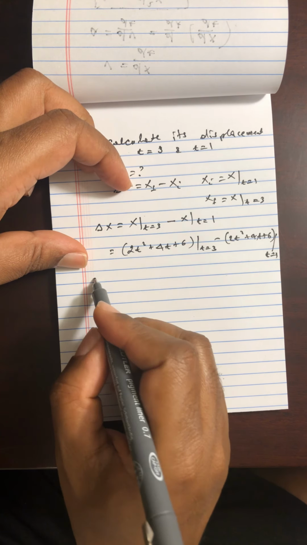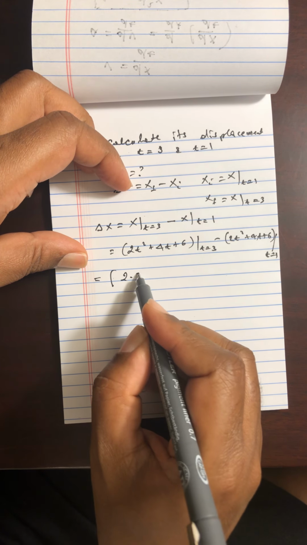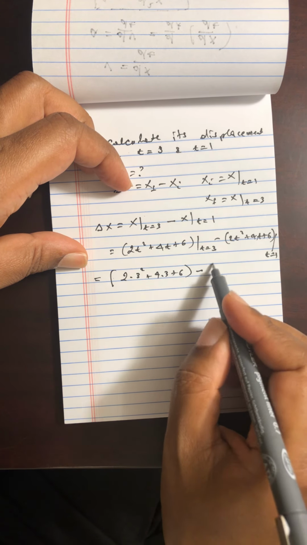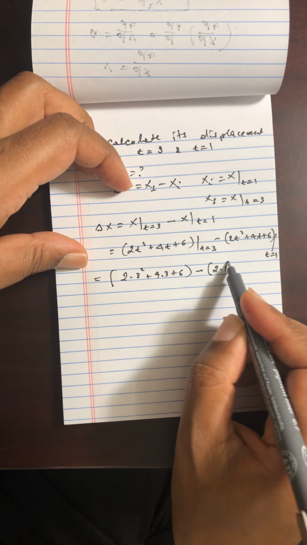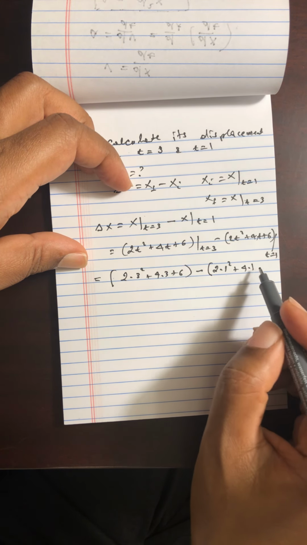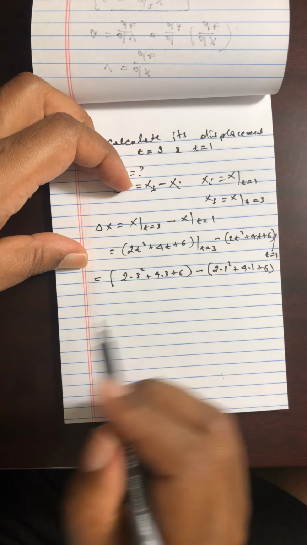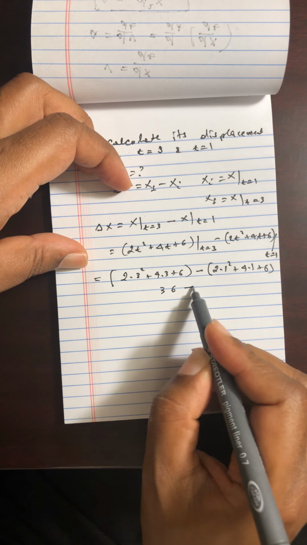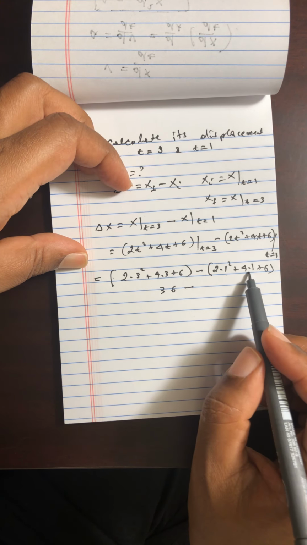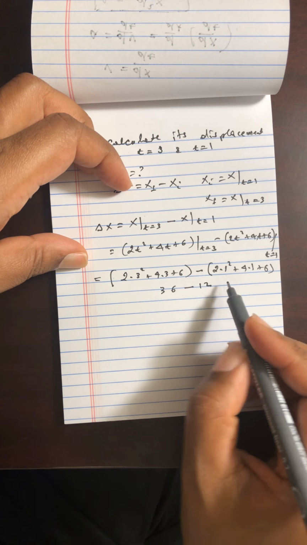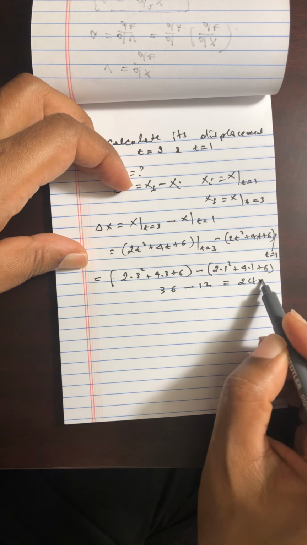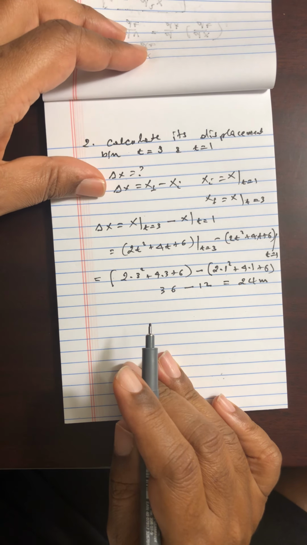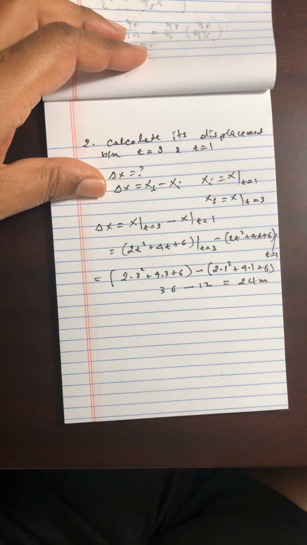Okay, so we get the following: 2 times 3 squared plus 4 times 3 plus 6, minus 2 times 1 squared plus 4 times 1 plus 6. So you've got 9, 18 plus 12, 30, this is 36. And then this 2 plus 4, 6 plus 6 is 12. Okay, so that is 24 meters. So the particle was displaced by 24 meters between the first and the third second.